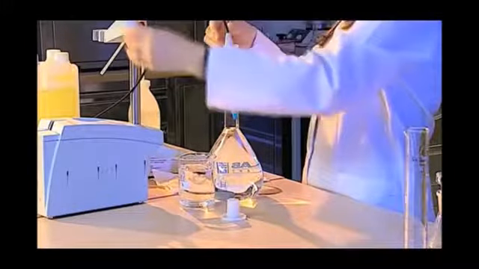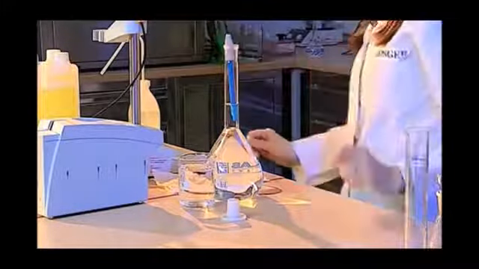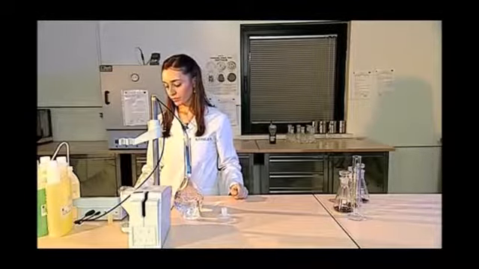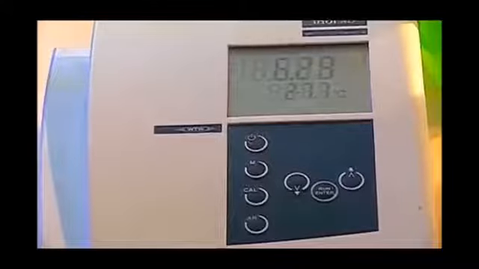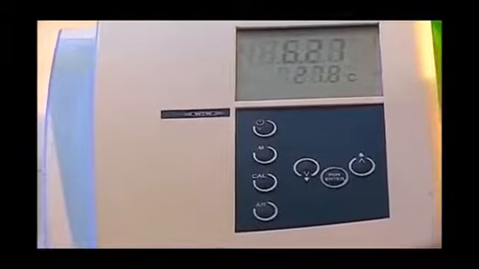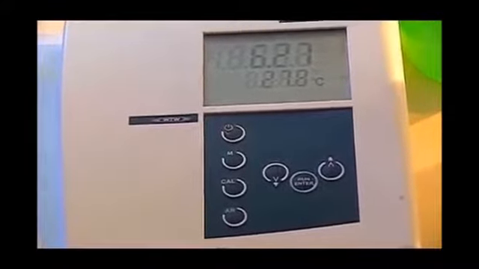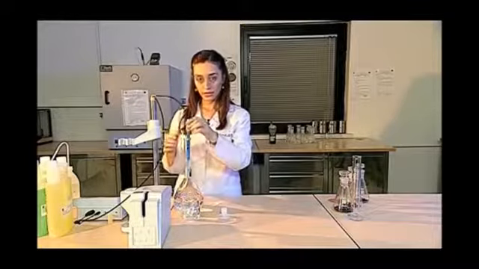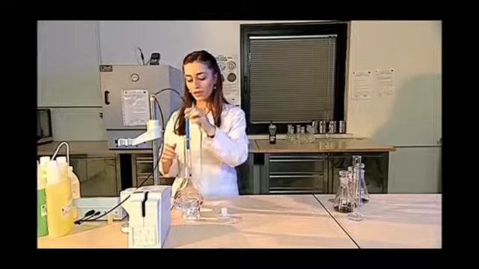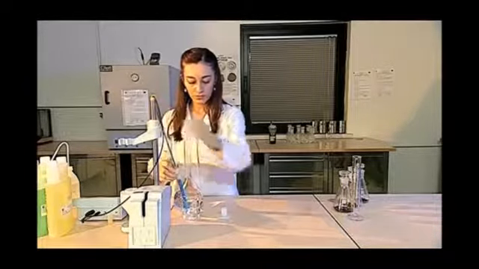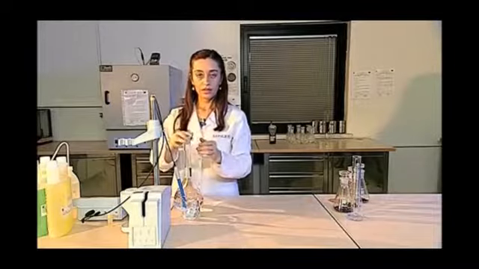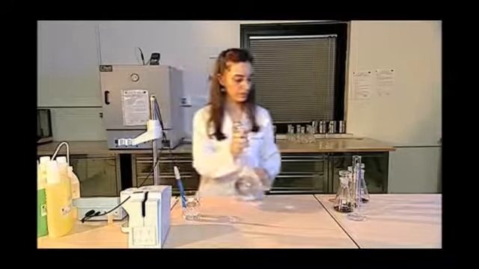I set the length here and wait for the fixation of the value on the screen. I save the pH value when I am sure that it is fixed. I can also see the temperature of the solution on the screen of the pH meter, and I save both the temperature and the pH value.